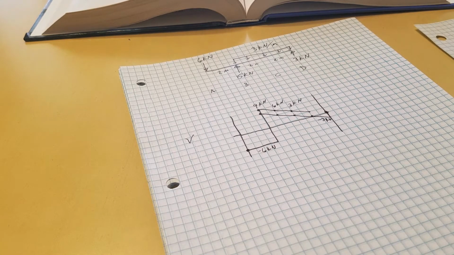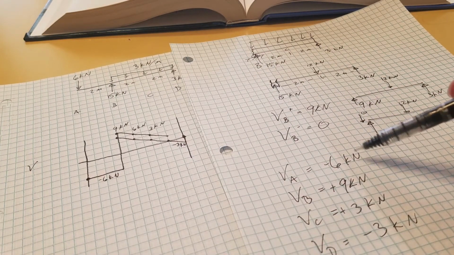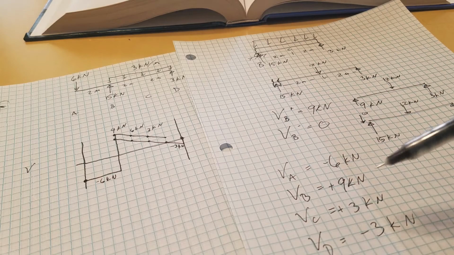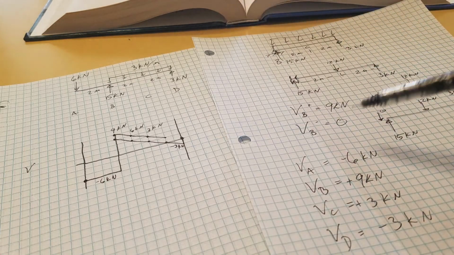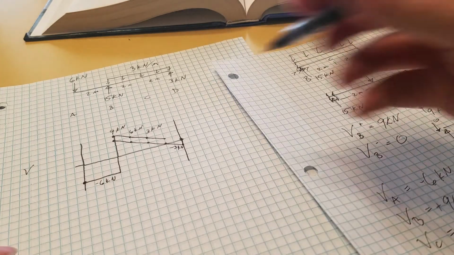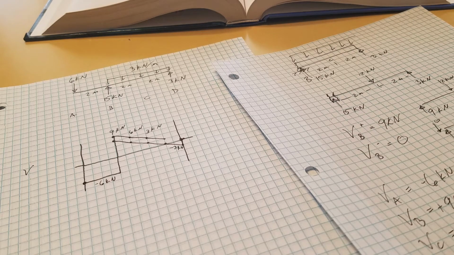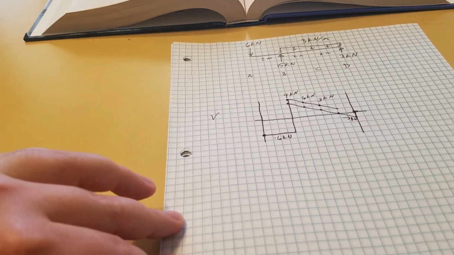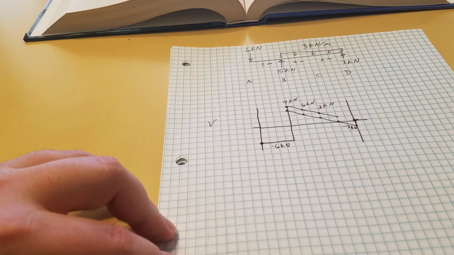We did just go through and characterize what shear should be at each one of these points. So VA is -6, VB is 9. Let's see, VC should be 3. This was C here, halfway between. And VD is -3. Okay, and then after the beam's over, it's 0 again. Now I think we need to go into the relationship between shear and bending.